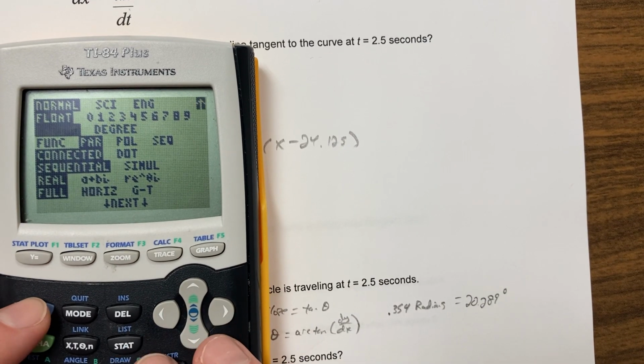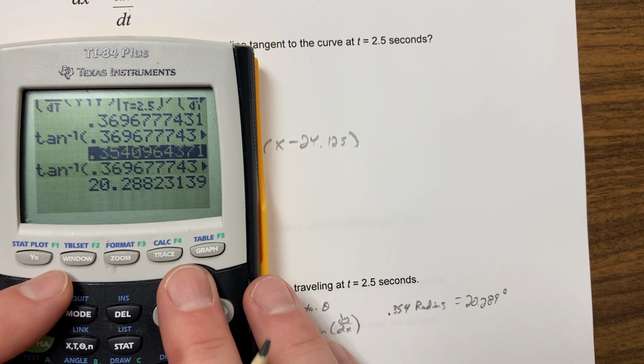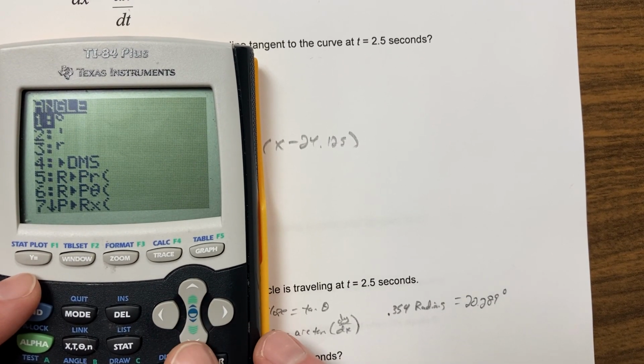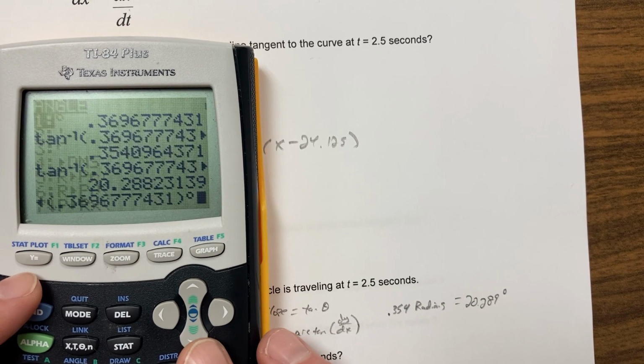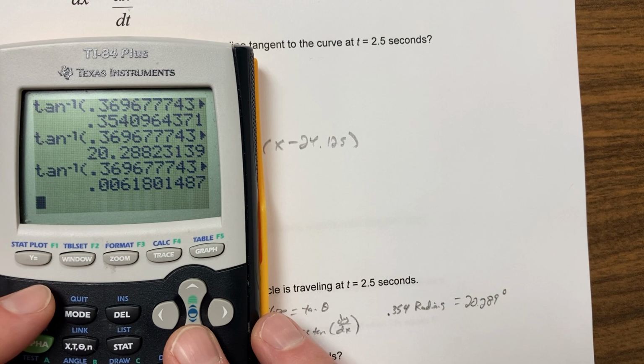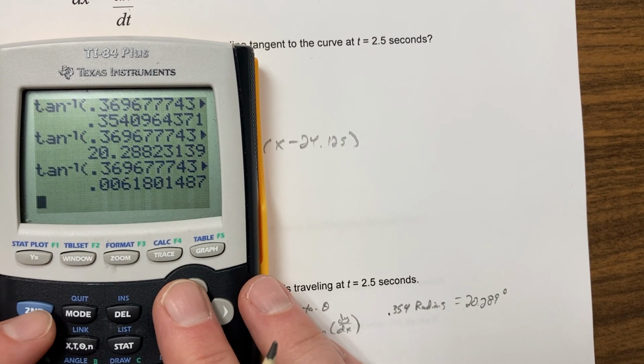The other thing we could have done, if we don't like switching because we don't want to get caught in degree mode, is we could have said, let's take this, and I'm going to try this, and go to angle and say I want it in degree. Let's see if that works. No, I thought maybe that would work. Never mind, we'll ignore I said any of that.